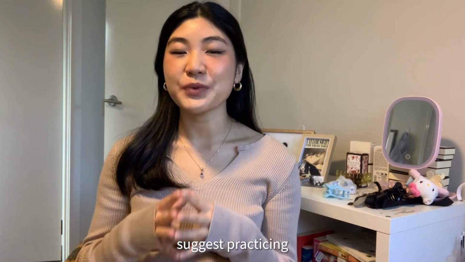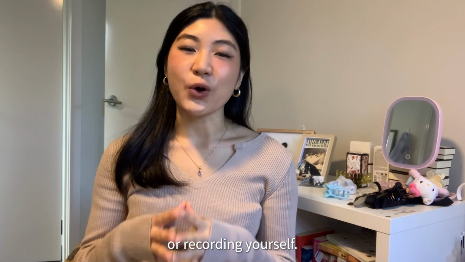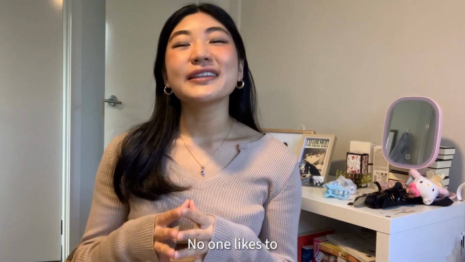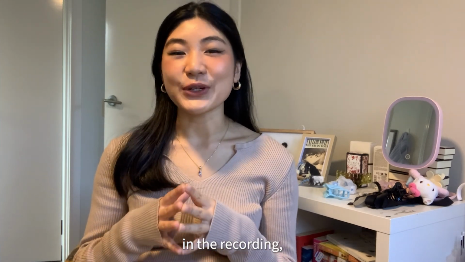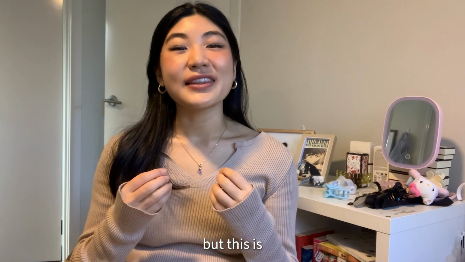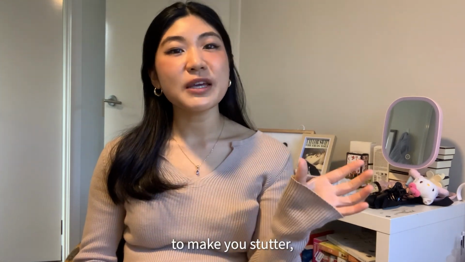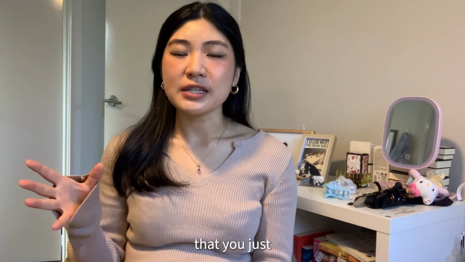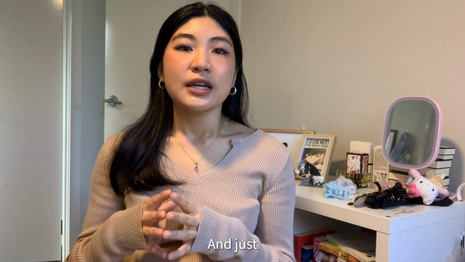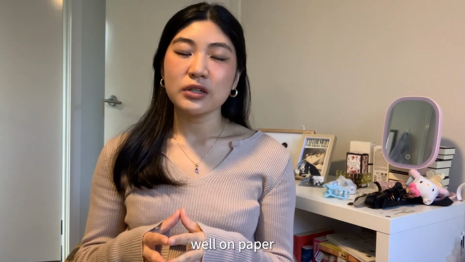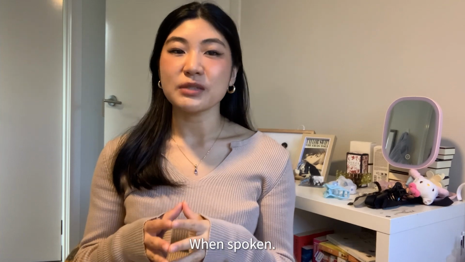I also suggest practicing in front of the mirror or recording yourself. No one likes to hear their own voice in the recording, I know, but this is super helpful to see if there are certain parts that tend to make you stutter or if there are parts that you just tend to forget. And just because it reads well on paper doesn't mean it sounds good when spoken.